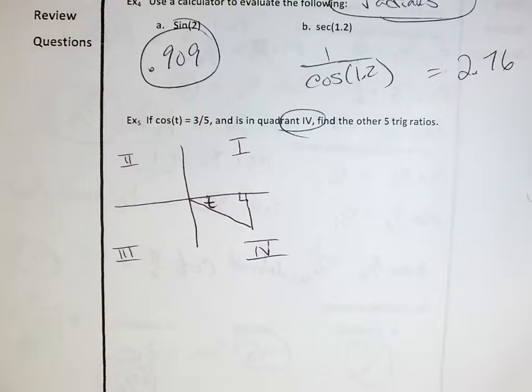So I know I'm in quadrant 4. Instead of circle trig, I'm going to do right triangle trig. And I know that because what's my radius? It's 5. My radius is 5. It's no longer 1. So I'm not going to use the unit circle, because the unit circle has a radius of 1. Now I'm not on a circle, but I can draw a triangle. What do I know about cosine? Cosine is adjacent over hypotenuse. You guys agree with that?